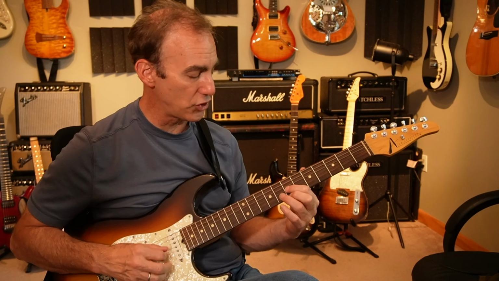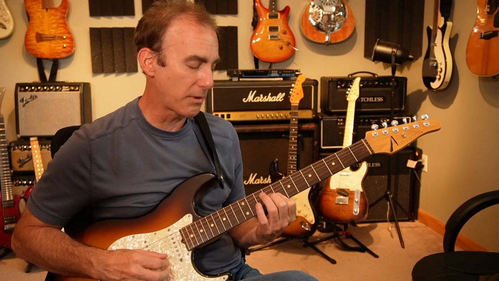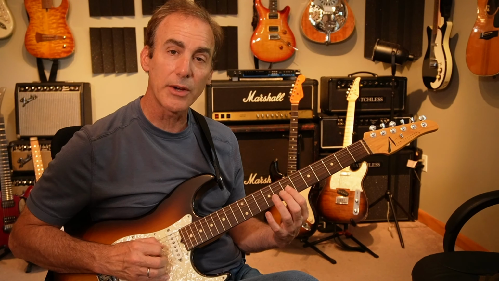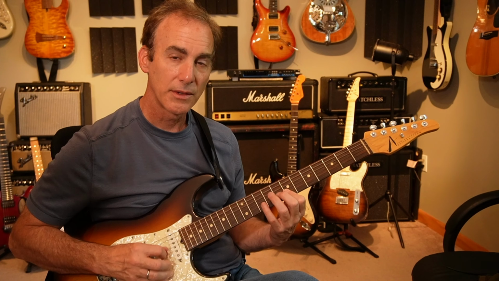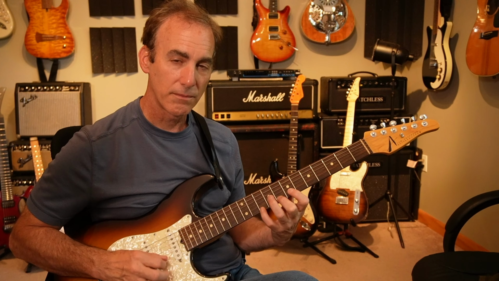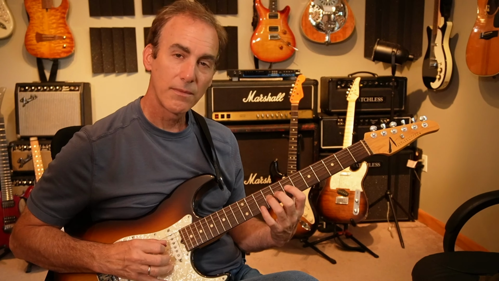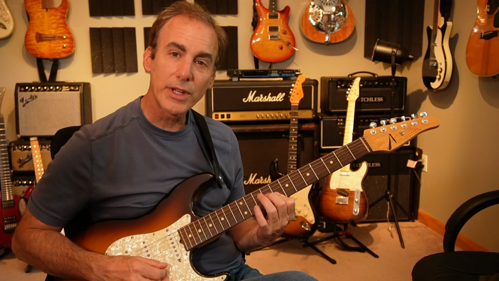So if I'm going from this G chord here, let's say, and then I'm going up to the C chord here, what I want to do is find my major scale. So my major scale here looks like this. And then it goes to here.